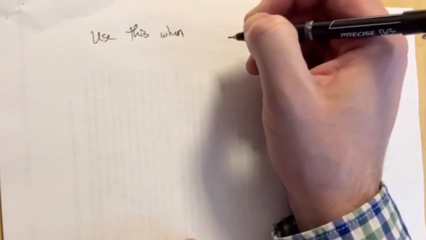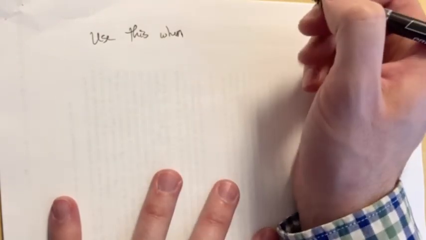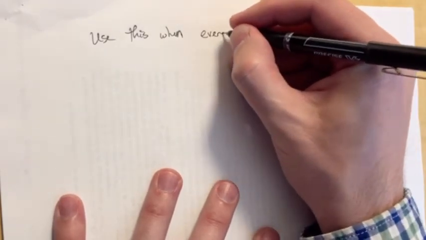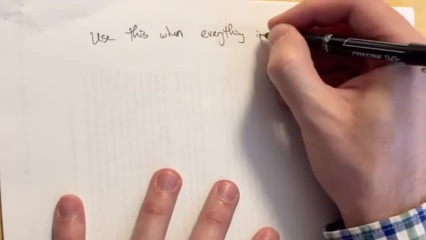To be honest, the root test doesn't work all that often. It is useful when everything is inside an nth power.